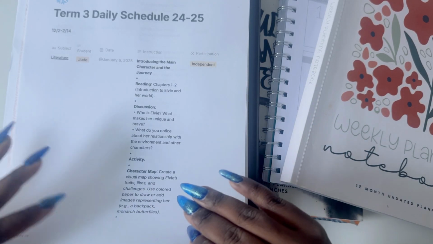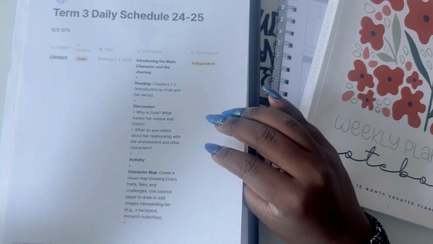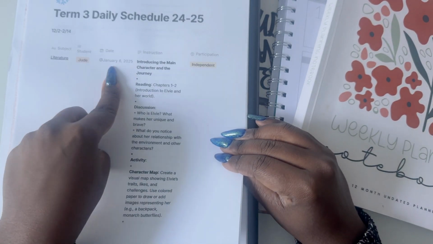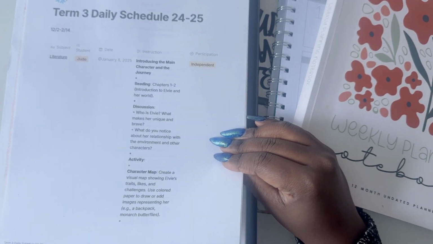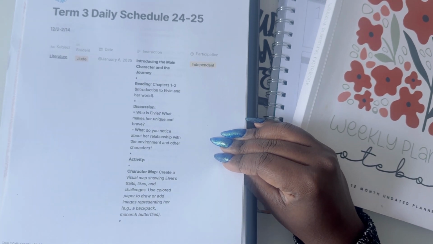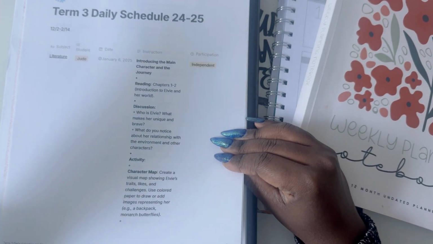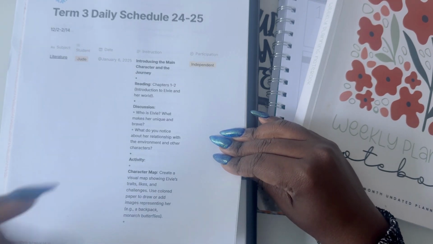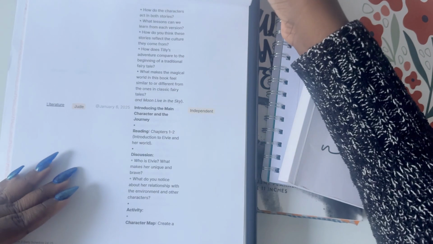I print this out for the week, and the way I do it is I filter it by day. I could just print out the entire week, but for me, it works better if I have all of Monday, and then I can go through what we get done and what we need to add on to.